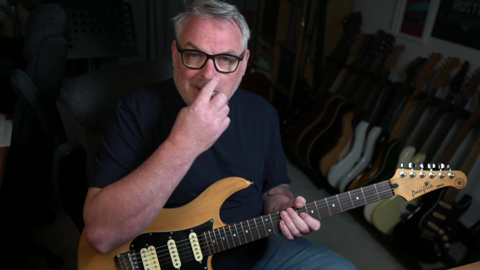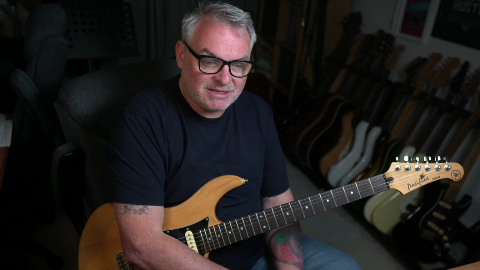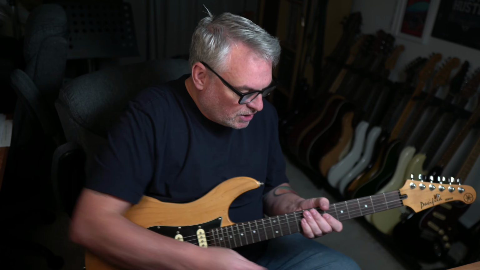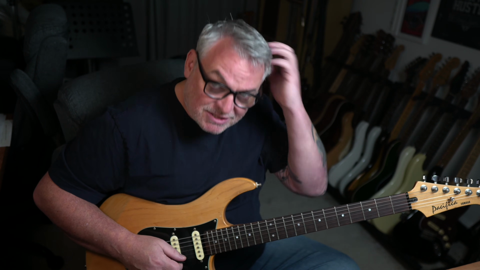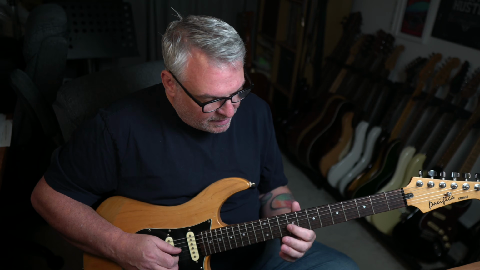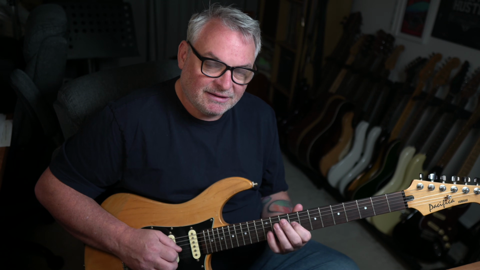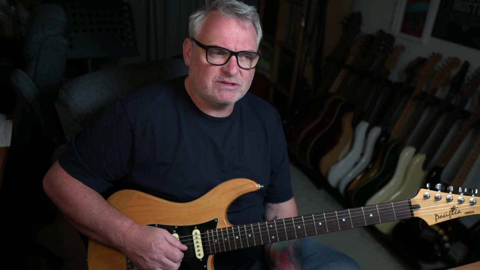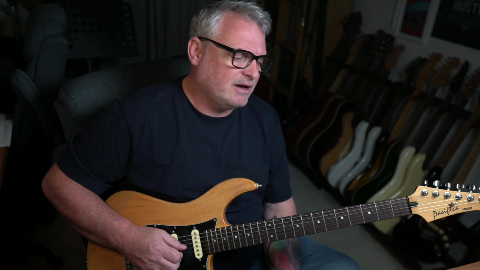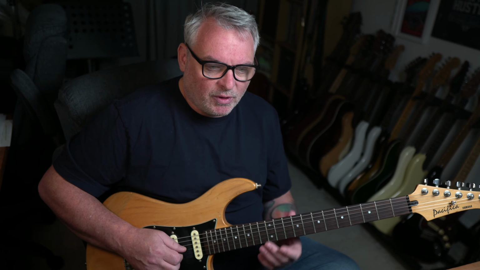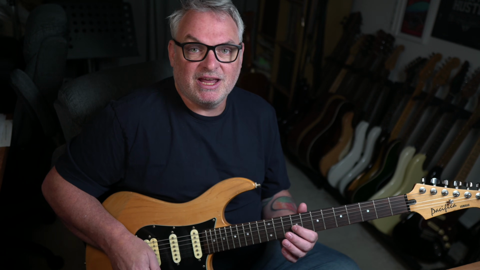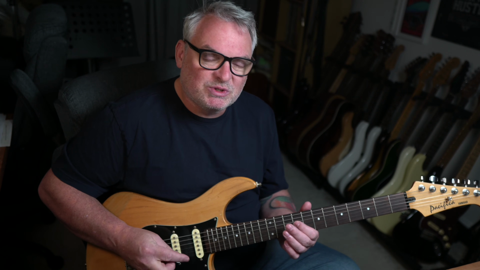Because the diminished is a symmetrical pattern, so you can add that as well. That's a cool way of doing it. And then once you realise that, what we could do is string skip. String skipping is a very Nuno thing. Who else is it? Paul Gilbert thing. So I'm kind of betraying my early tutelage.